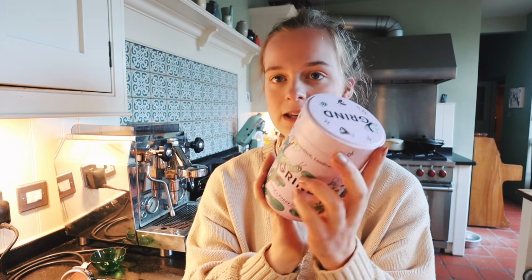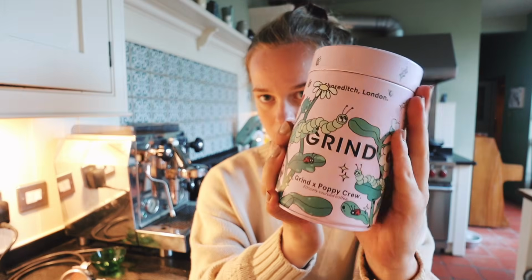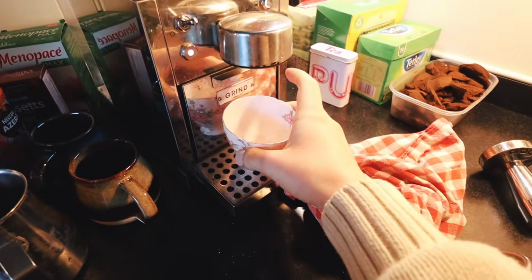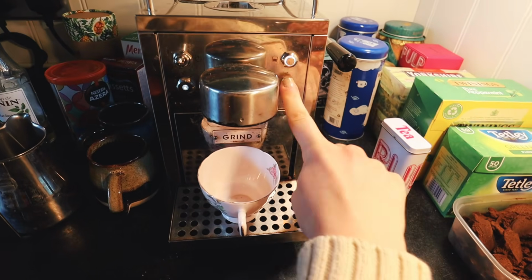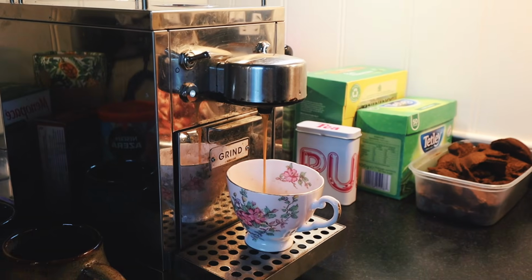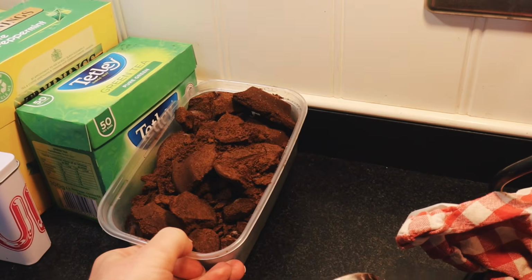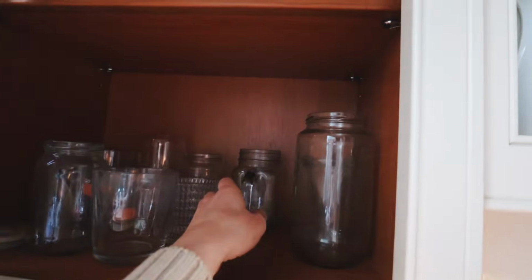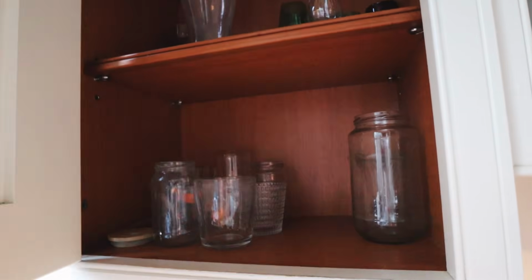I feel like I've had basically the same coffee recipe for the last 6 months, but I use the grind pods. Just add the pod in there. I'm going to take a teacup. I always do a long shot. Oh, and these are all old coffee grinds. I don't know why these are being kept. Looks so delicious. Then I'm going to grab this mason jar. I just pour the coffee in here.